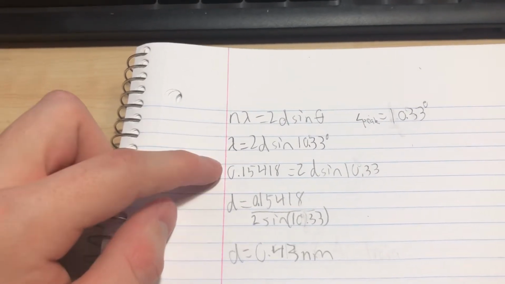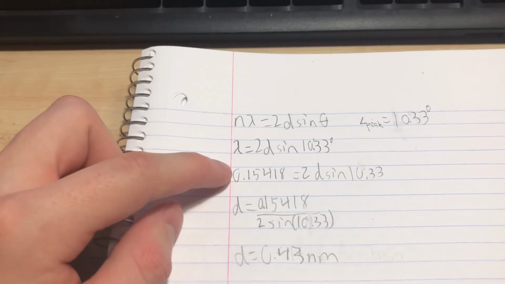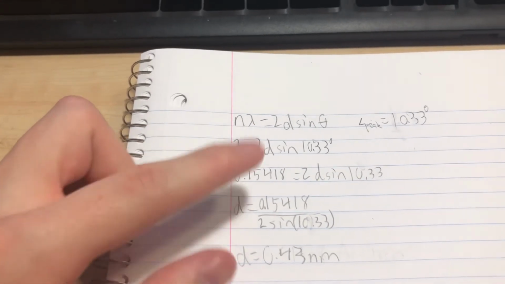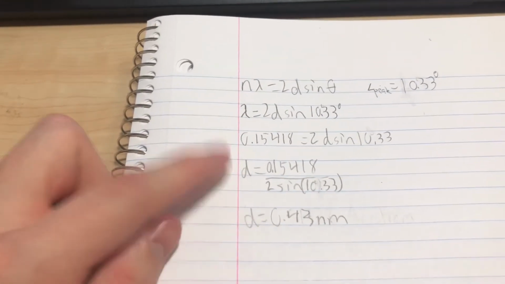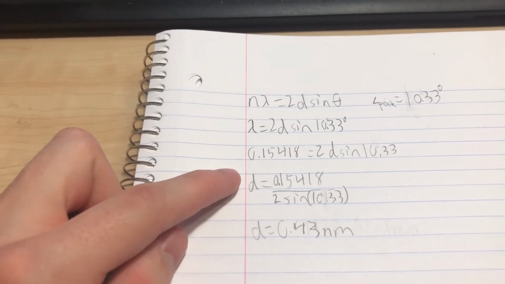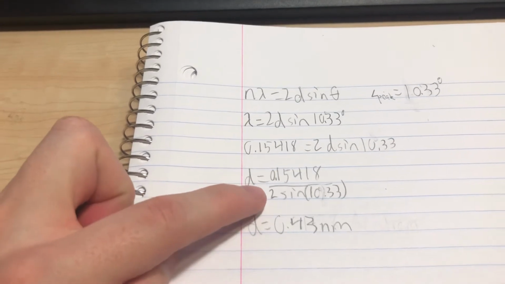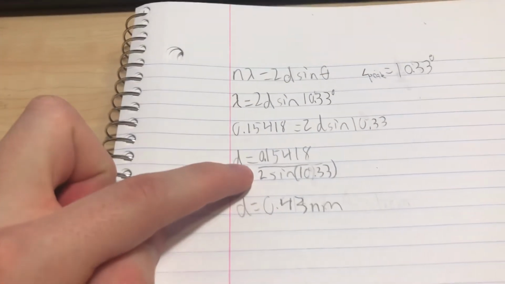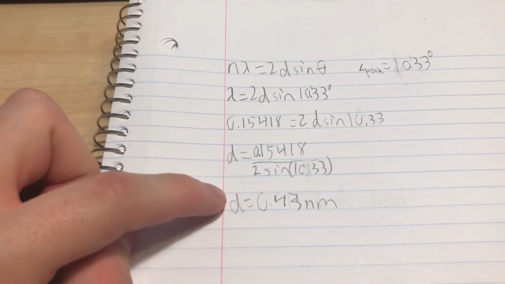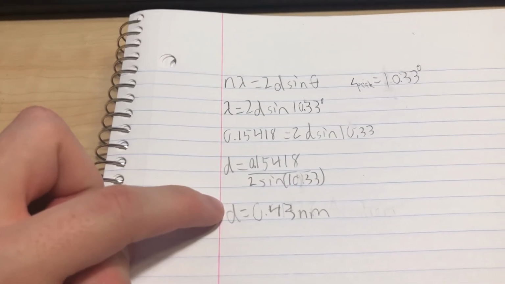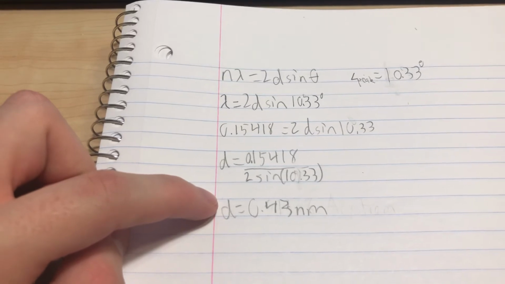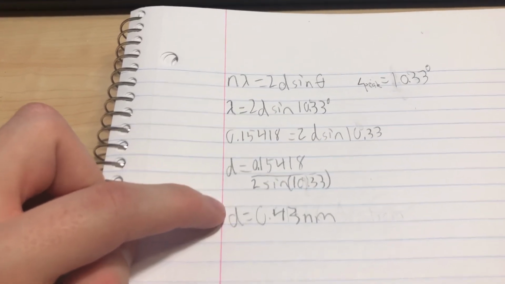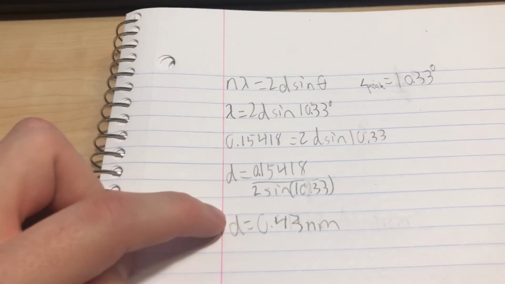0.15418 = 2d sin(10.33 degrees). And if you shift everything around, you'll get d = 0.15418 / (2 sin(10.33 degrees)). And when you plug this into the calculator, you will get d = 0.43 nanometers, which is the space between the planes at the highest peak on the graph.